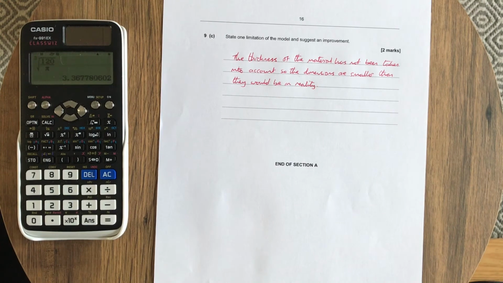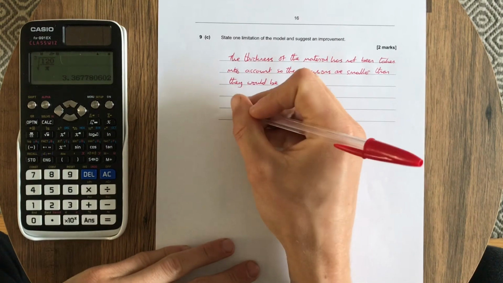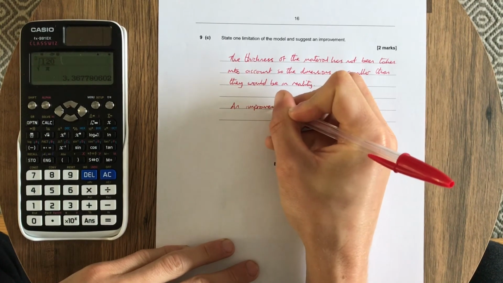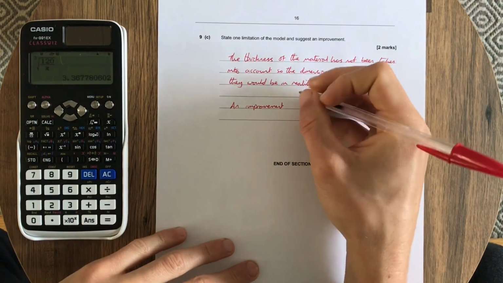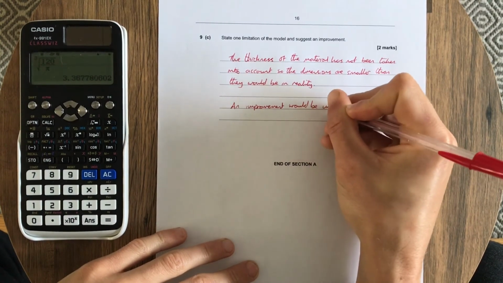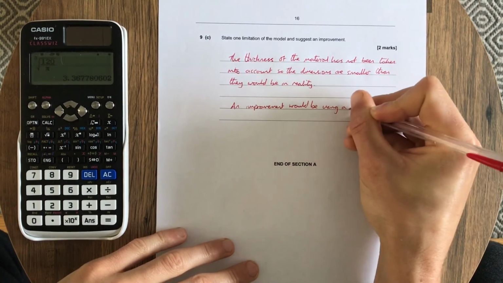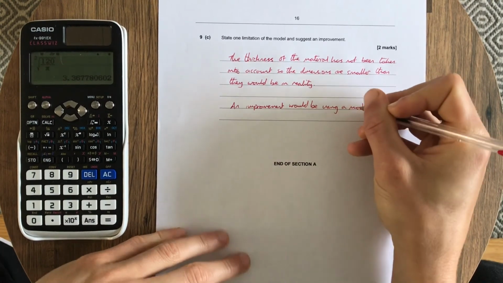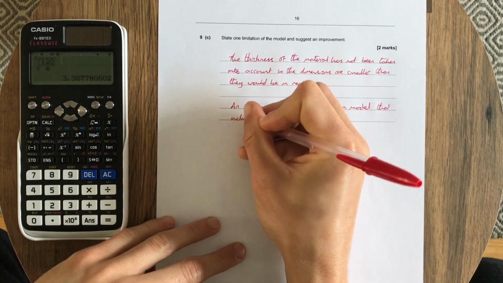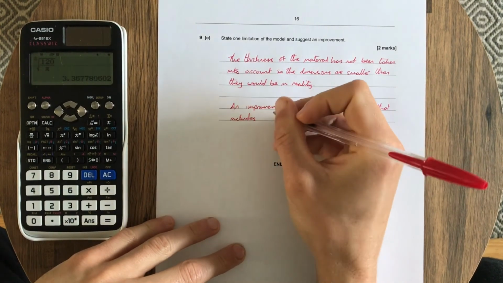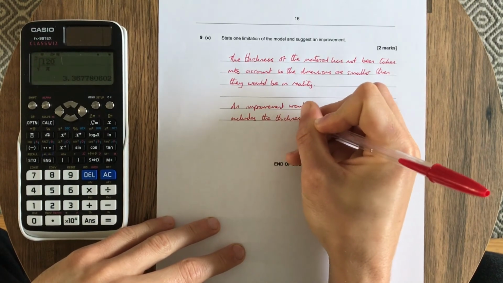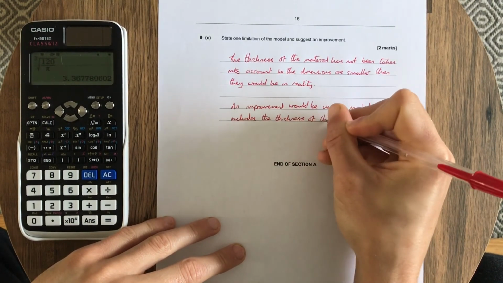It does say to suggest an improvement. So based on that, we could say that an improvement would be using a model that includes the thickness of the material.